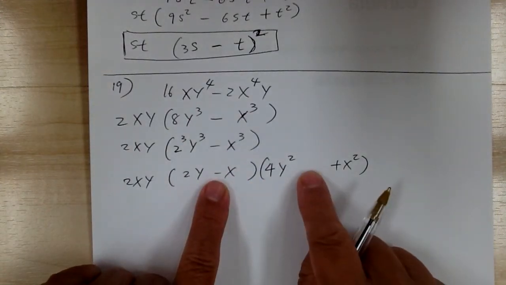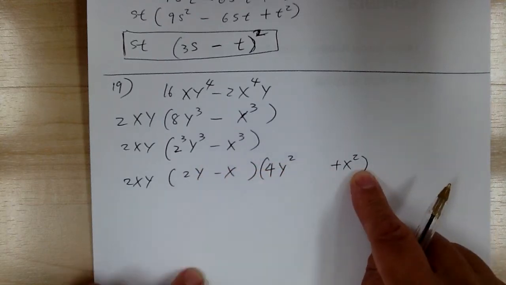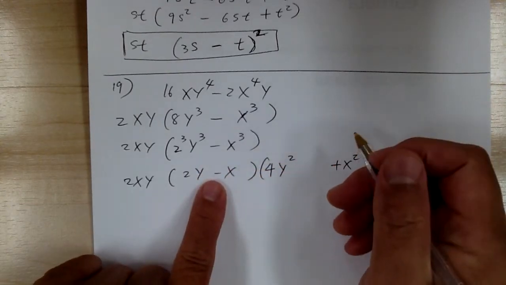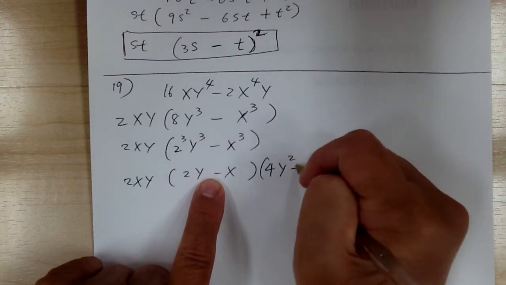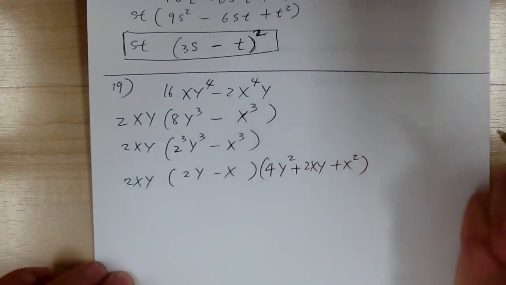Okay, so now again, you have to take the middle. The middle term is the opposite of that, because when you distribute, you're going to get a lot of middle terms. So take the opposite of that. First you deal with signs, so it'll be plus. Then you got 2xy. Okay, and that's it.